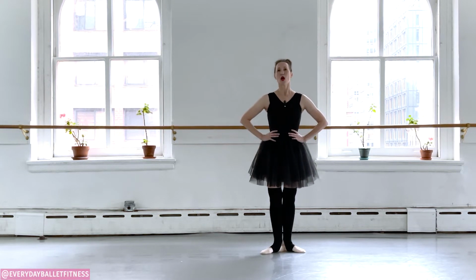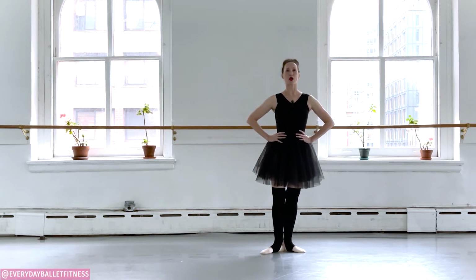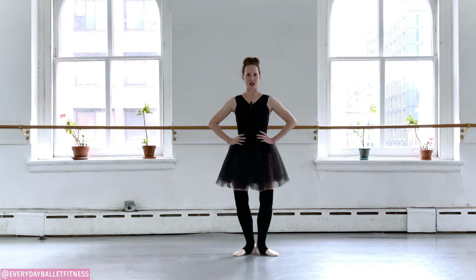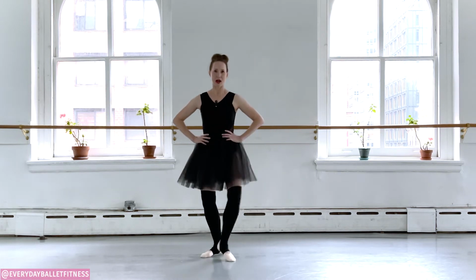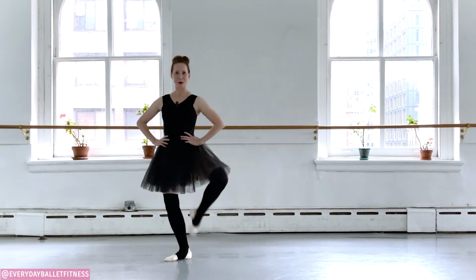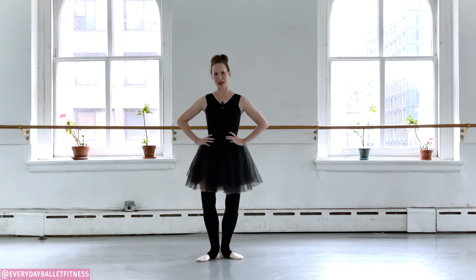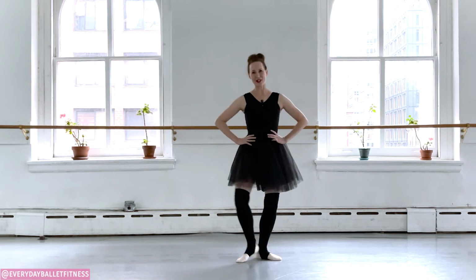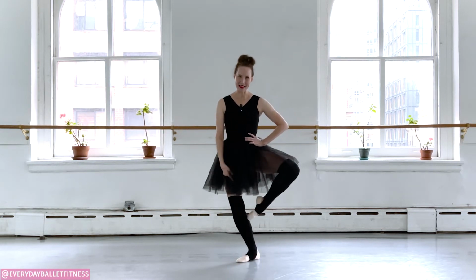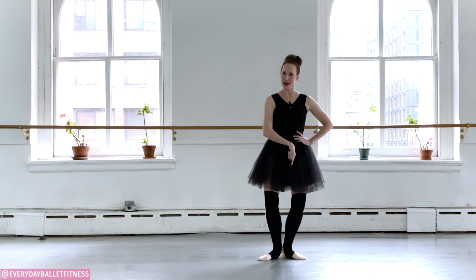Okay, so now we want to make it more of a little sort of galloping kind of step. So we're going to go a little bit faster so that we have a little bit of a bounce. So it's like this. We go and pas de chat, and pas de chat, and pas de chat. Let's try the other way. Starting with this leg, we go and pas de chat, and pas de chat. Notice I'm starting on the bent knee so I can push to the other leg.